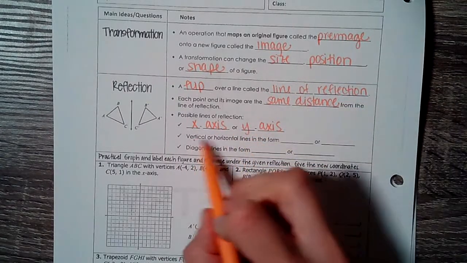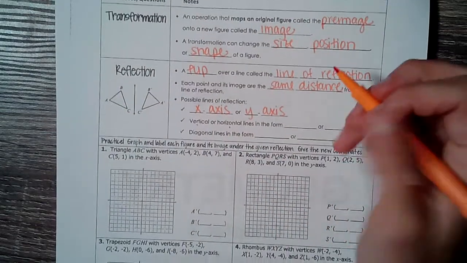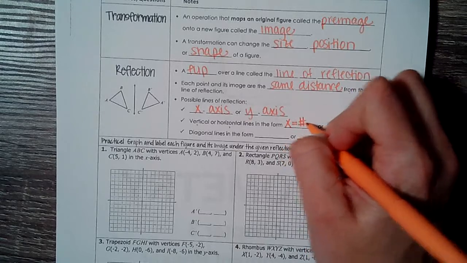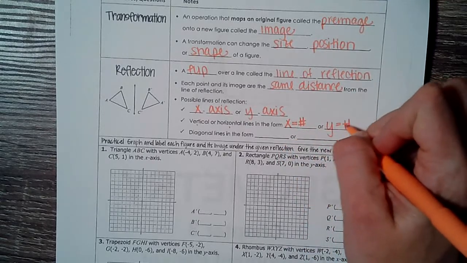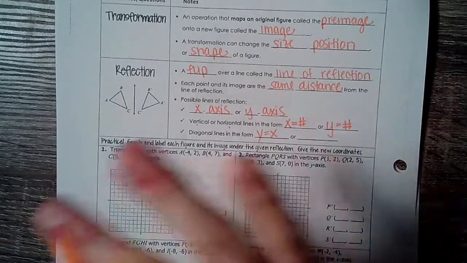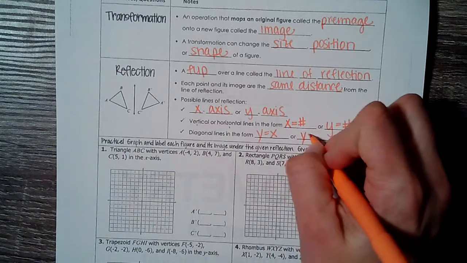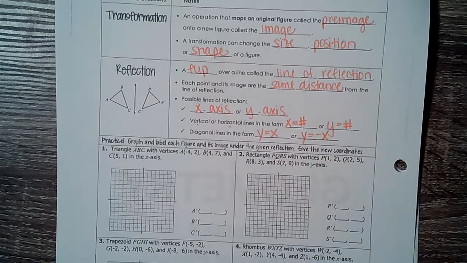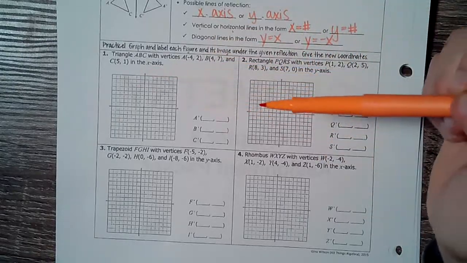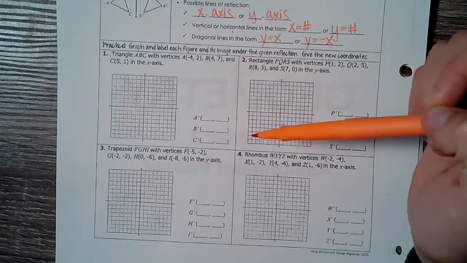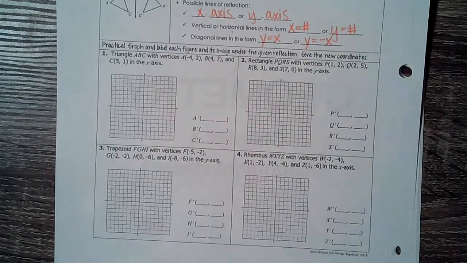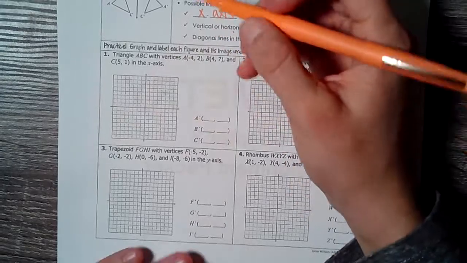Or we have these vertical and horizontal lines, which we've talked about a couple times this year. We have x equals some number, which is a vertical line, or y equals some number. Now, diagonal lines, we have y equals x, or the opposite with a negative slope, y equals negative x. So I'm just going to go through one problem each. There's 2 ways to do all these. You can do some of the points in your head, which a lot of students in the past have chosen to do, or you can graph and then flip.